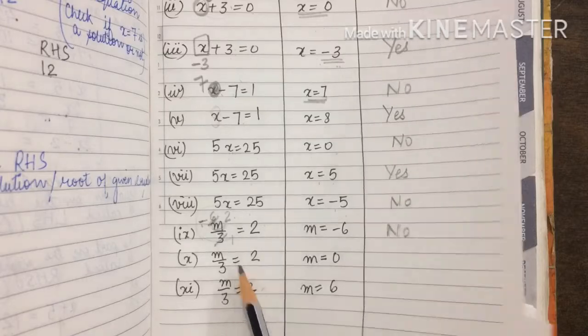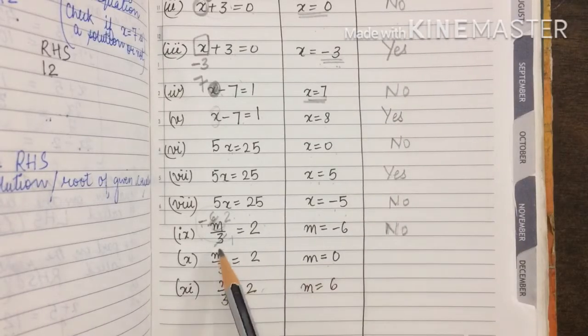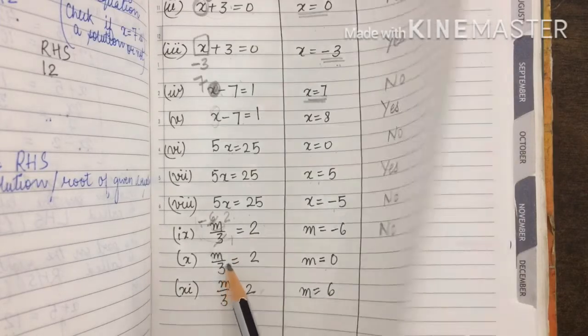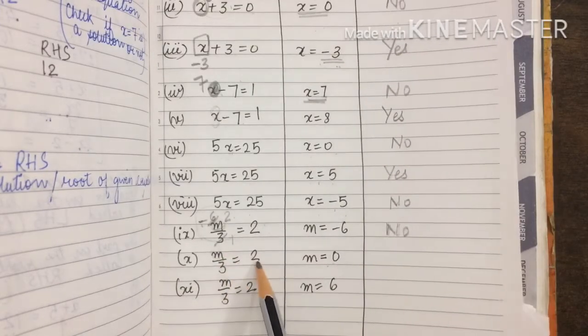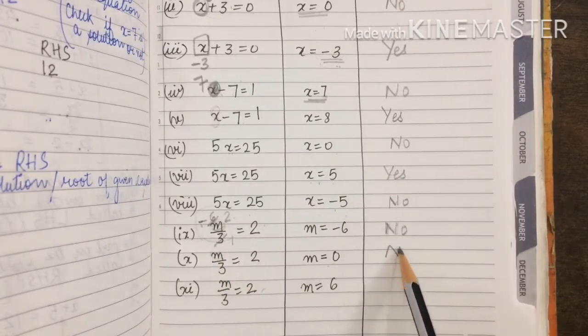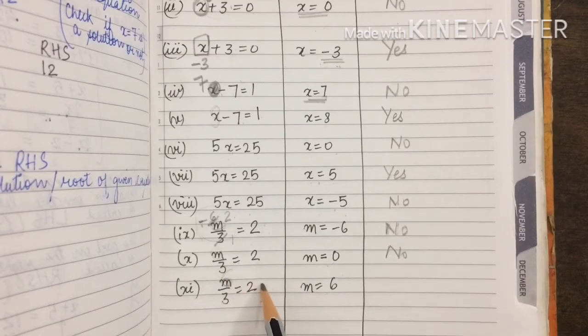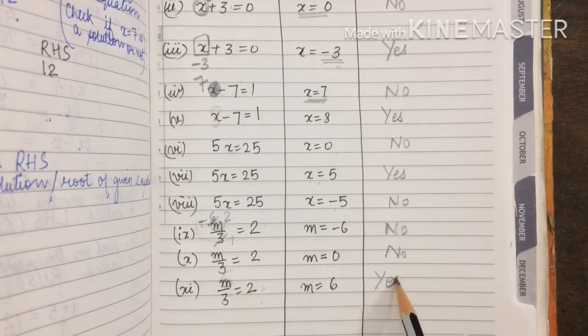Now look at this part. Use m as 0. So if I have 0 divided by 3, 0 divided by 3 will be 0. Is it same as the right side? No. Using m as 6, if I had 6 divided by 3, the answer would be 2. Same as right hand side, so this option is correct.